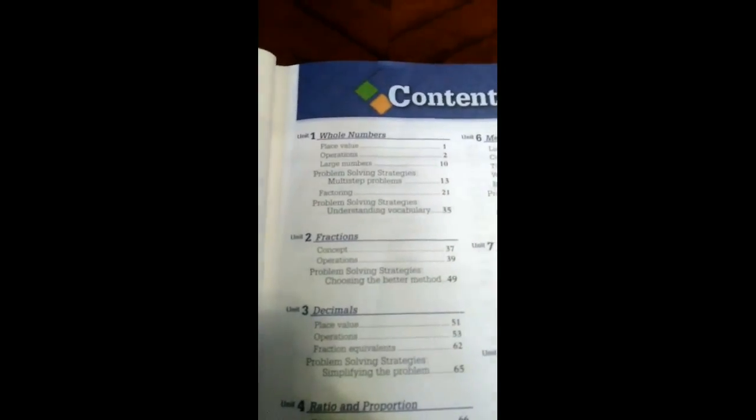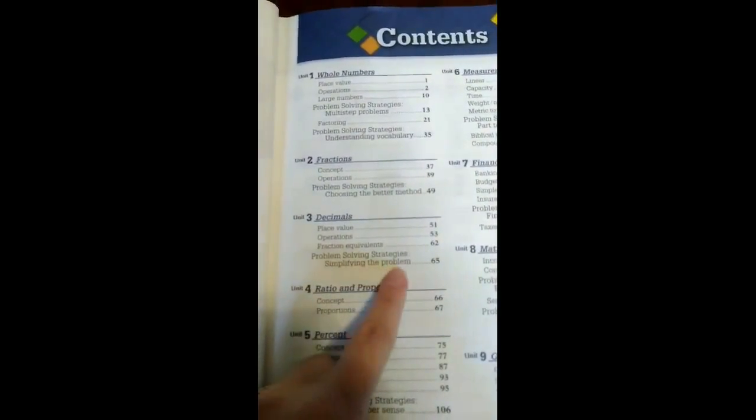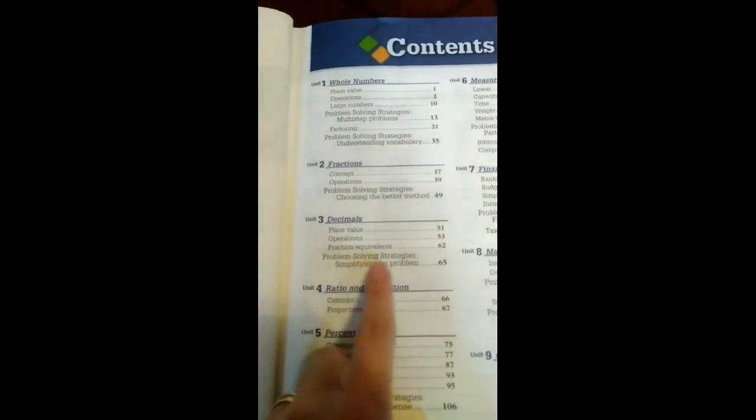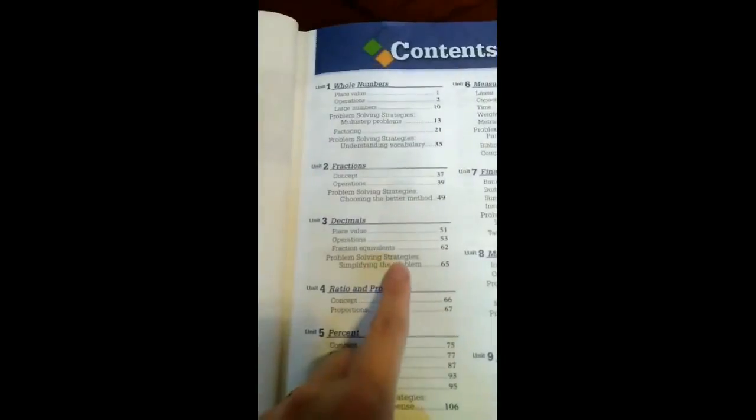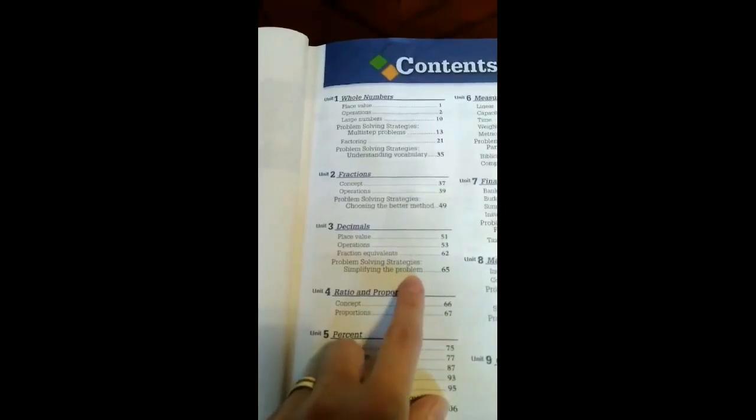Okay, so the table of contents. Unit 1 covers whole numbers, such as place value, operations, large numbers, problem-solving strategies, multi-step problems, factoring, and then problem-solving strategies for understanding vocabulary. Unit 2 is over fractions, their concepts, operations, and then how to choose a better method. Unit 3 is over decimals, place value, operations, fraction equivalents, and then the problem-solving strategies. Each unit has a blue box where it tells you step by step how to determine how to solve a problem. So this one would focus on simplifying the problem.